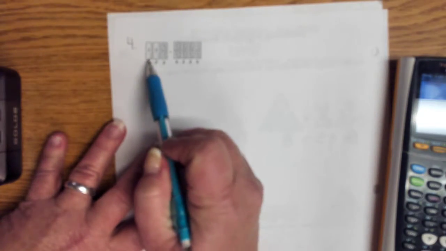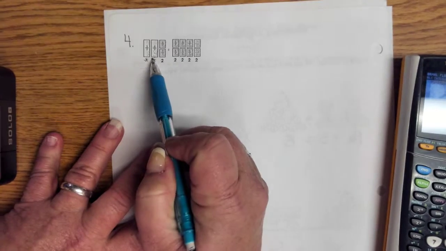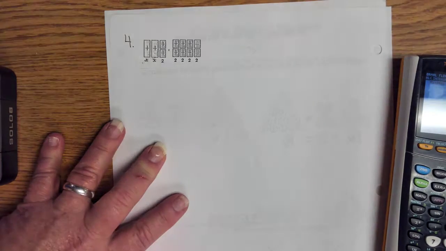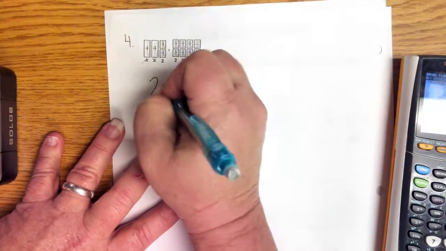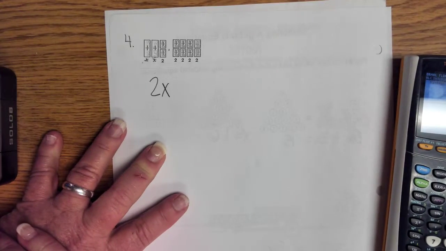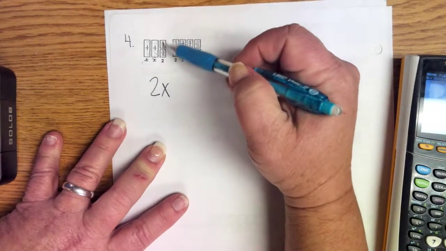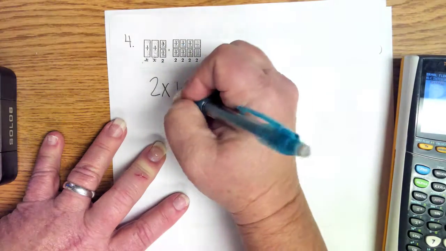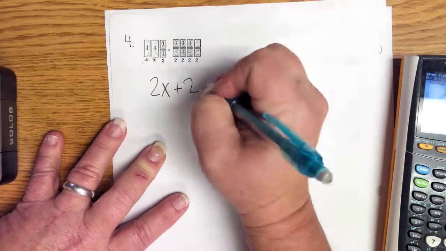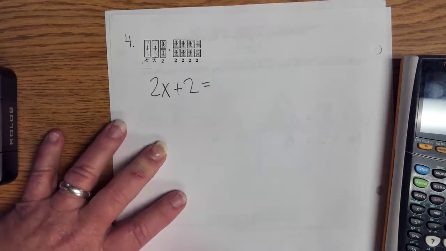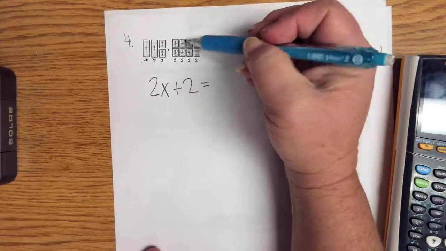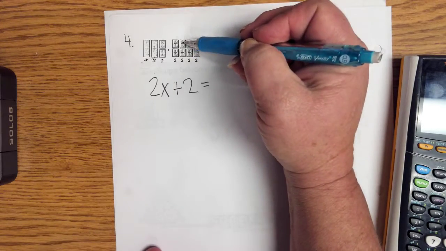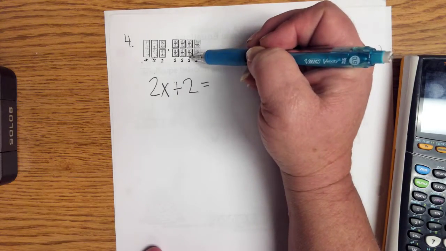So what do I have here? How many? 2. So 2x. Now what do I have? How many pluses? 2. So what am I going to write? 2x plus 2 is equal to, what do I have? 1, 2, 3, 4, 5, 6.